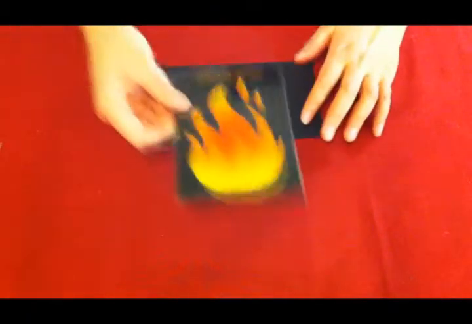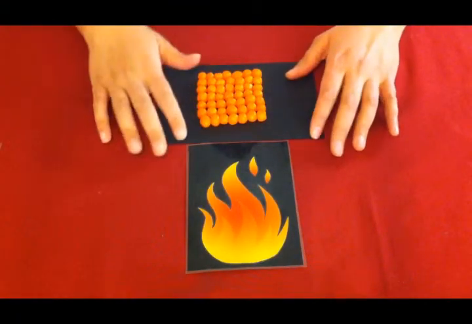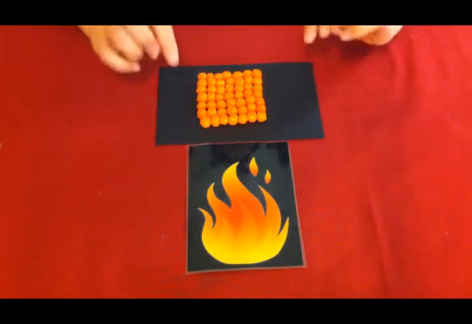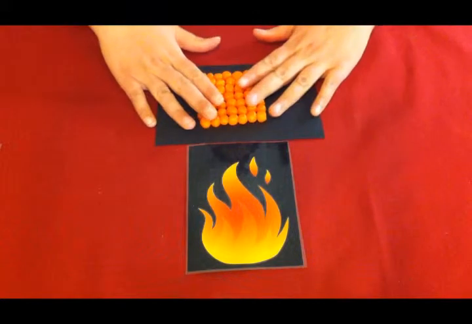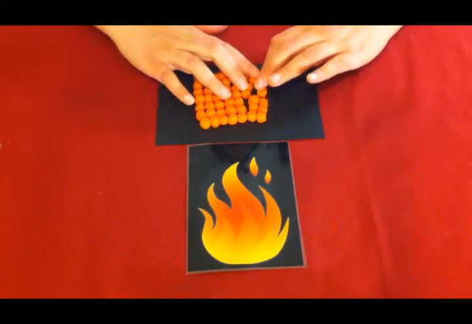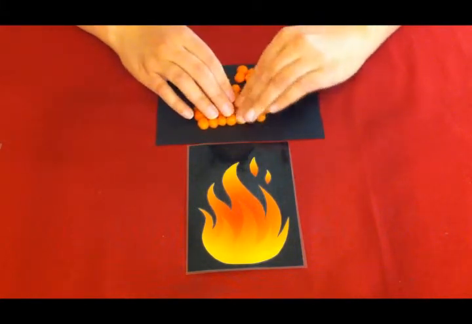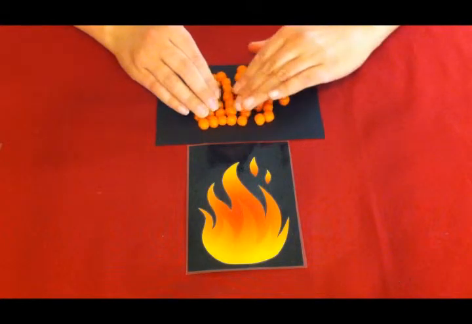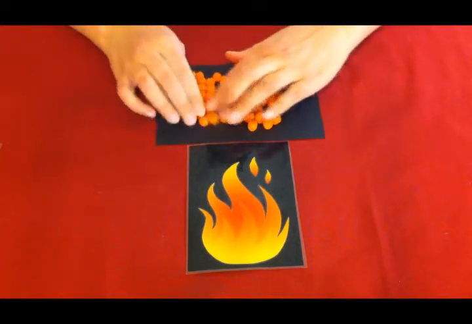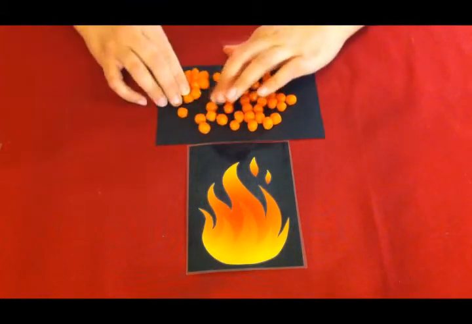When we add heat to a solid, we say that it starts to melt. But what's actually happening is that the particles are spreading out. So let's spread these particles out. And they're putting more space in between each other, but they're still heavy.